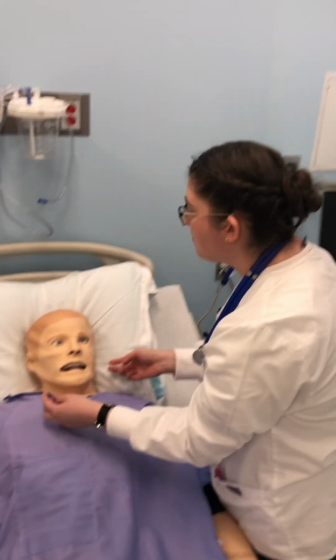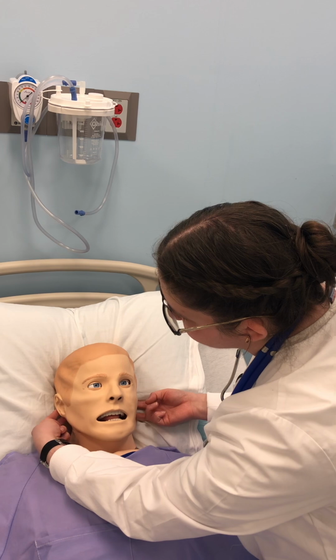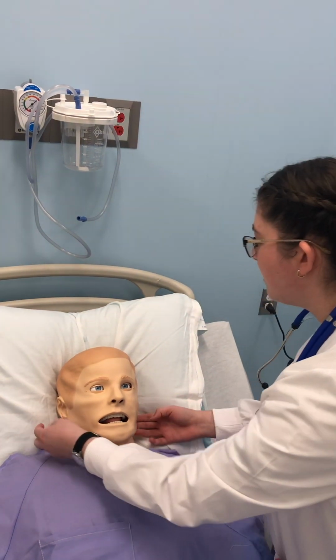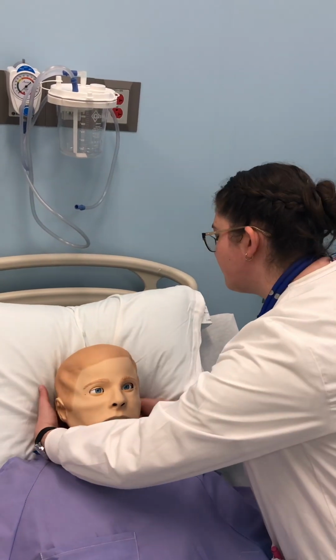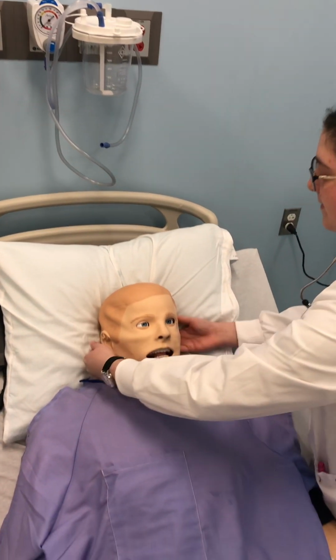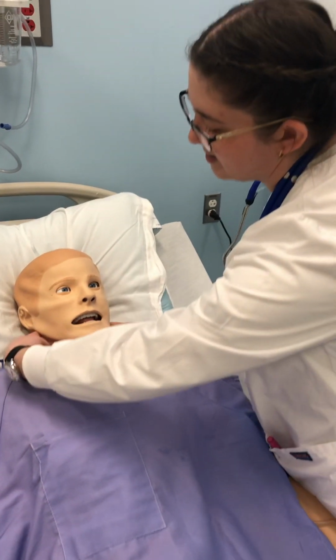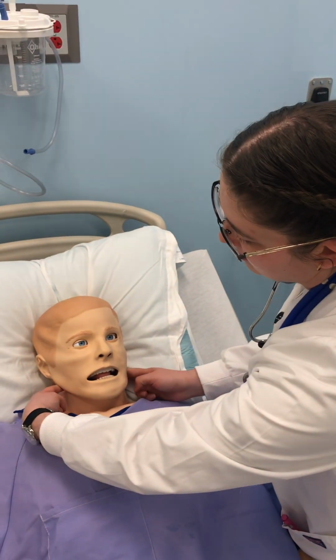Alright. Now I'm gonna do postauricular, which is behind the ears. I'll do postauricular. Good. I'm gonna do occipital, which is behind the head. So I'm gonna do occipital. Alright. Then I'm gonna do tonsillar. I'm gonna have my fingers in the V shape and do it along the neck, under the jaw. Tonsillar.